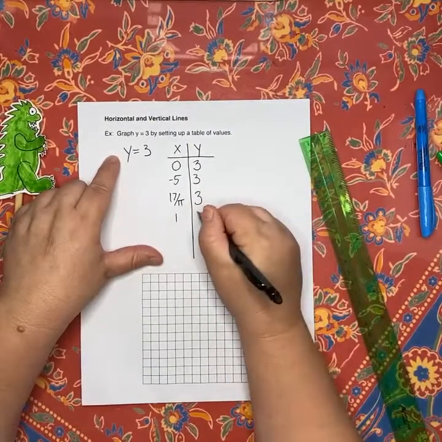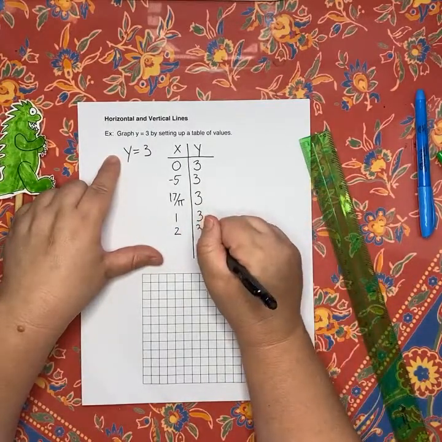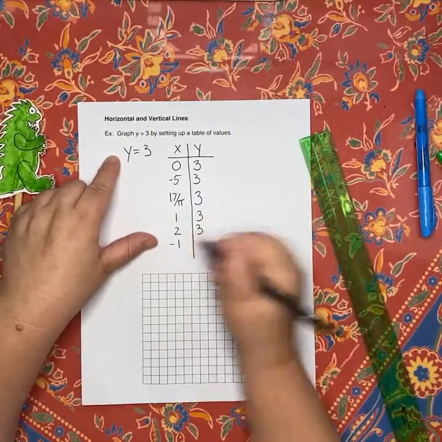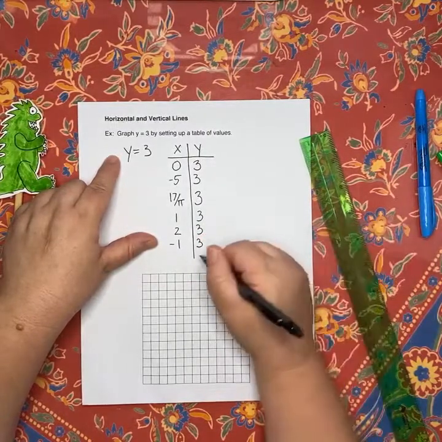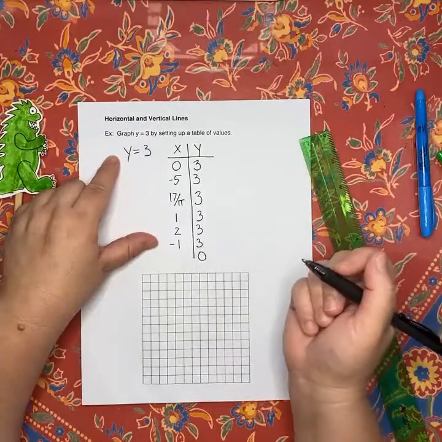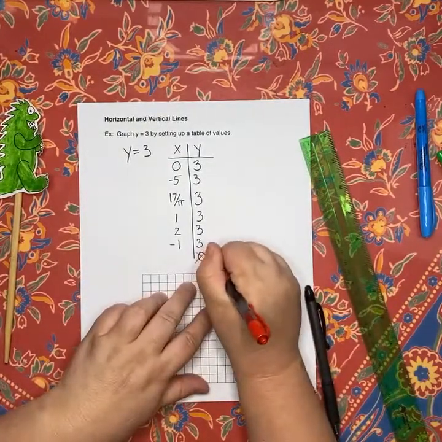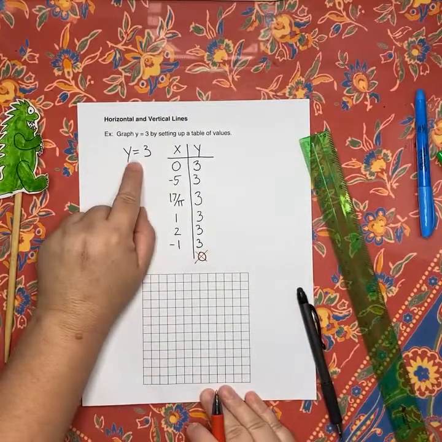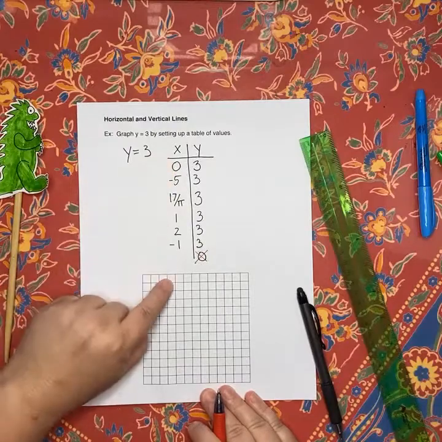X could be 1, y is 3. X could be 2, what is y? You got it, 3. X could be -1, y is 3. And then you could say, well, what happens when y is 0? And I would say, better find my red pen. What's the only rule we have? The only rule we have is y has to be 3. X gets to do anything it wants.